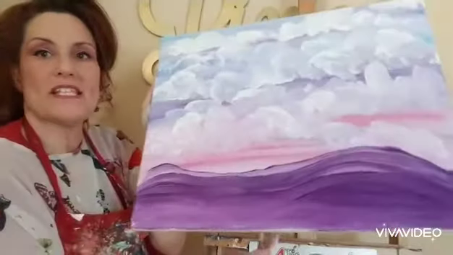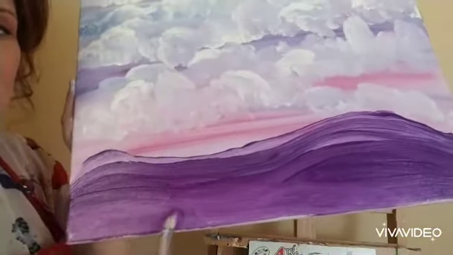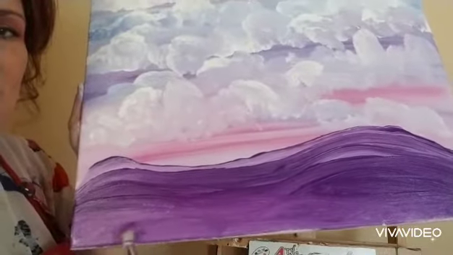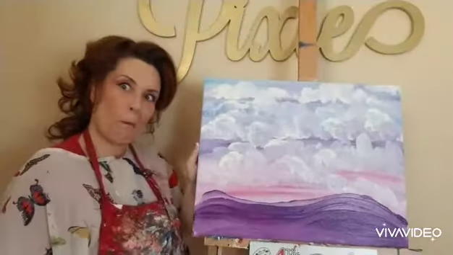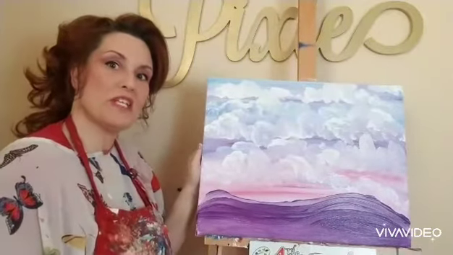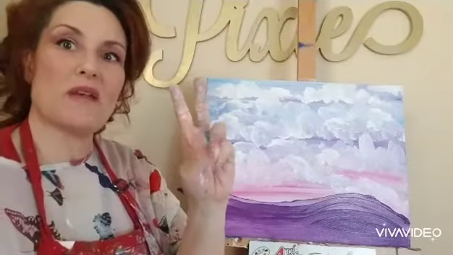So look where it's thick purple. It's darker. Look where I just scribbled it really thin. And you can see the white peek through. It's light purple. So giving paint permission to be thick and thin is also a way to get dark, medium, and light.